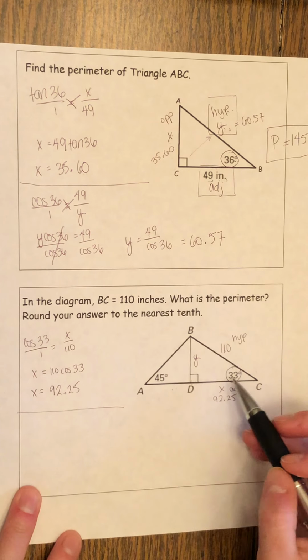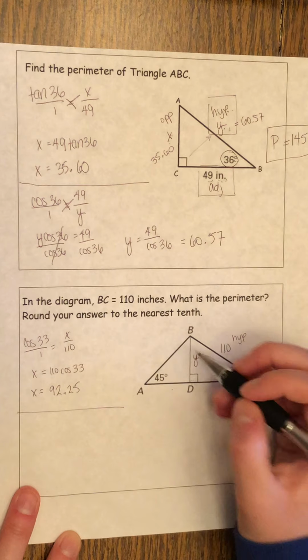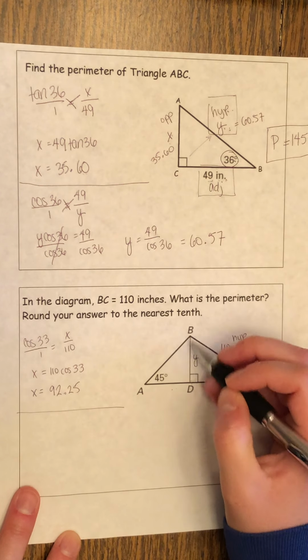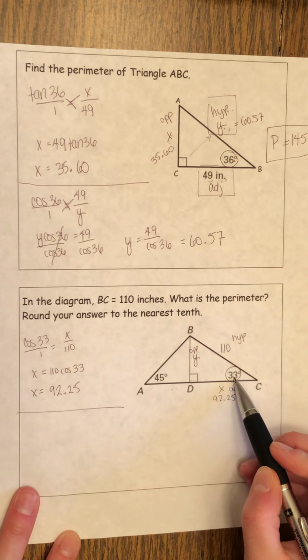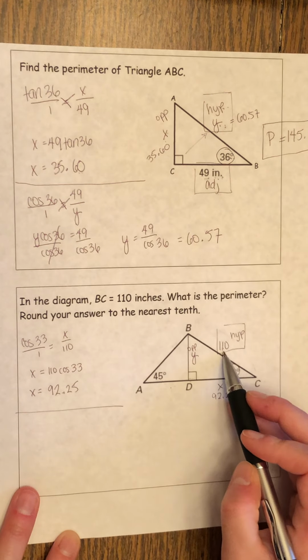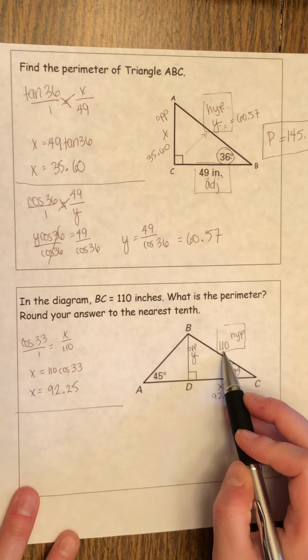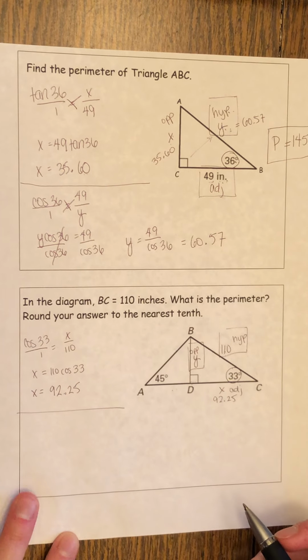So, again, in relation to this triangle and the 33-degree angle, y, or BD's length, is the opposite leg in relation to 33 degrees. So I want to use the exact non-rounded value of 110 and find the value of y.